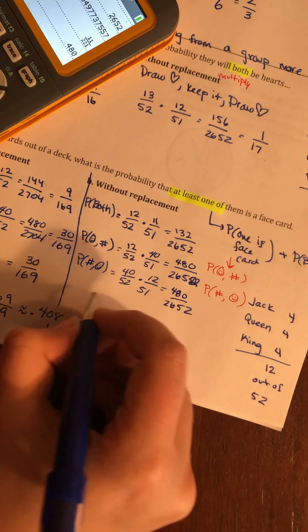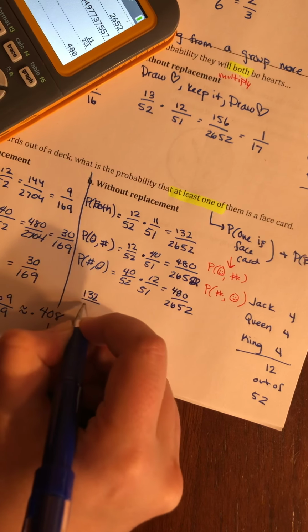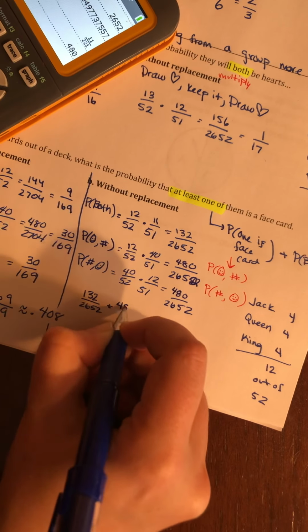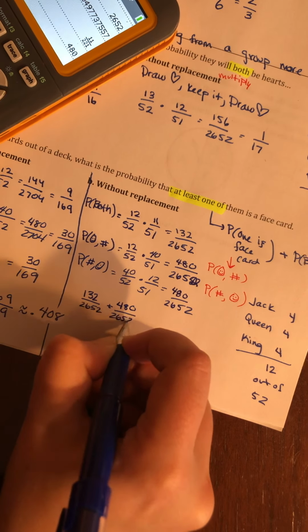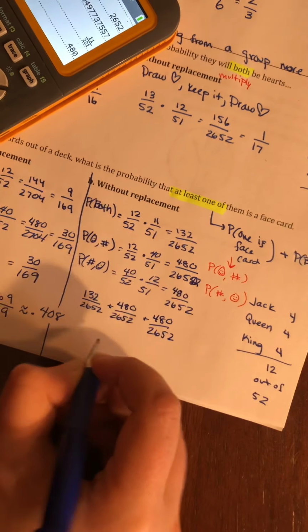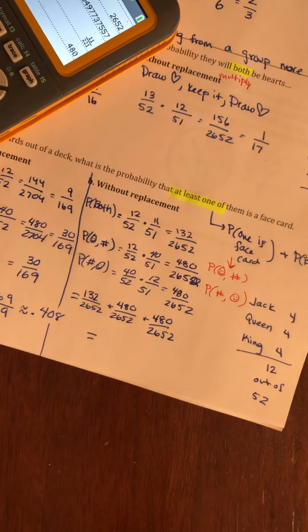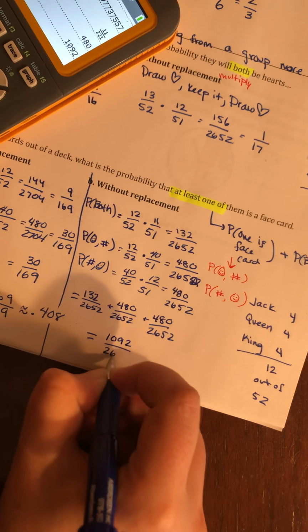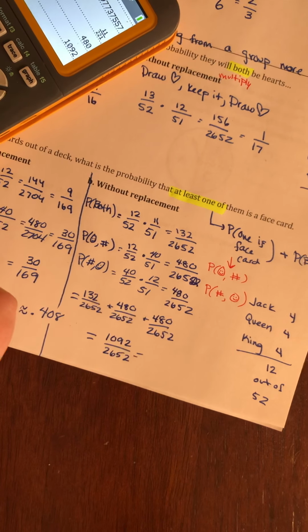You add those together, you're going to get 132, 480, 480, so without replacement, the probability changes.